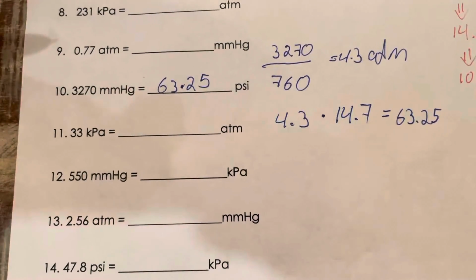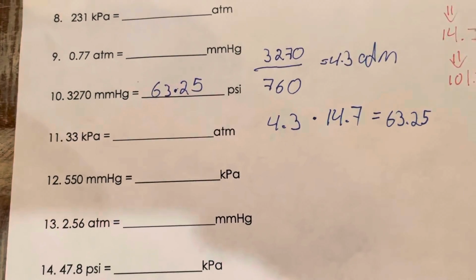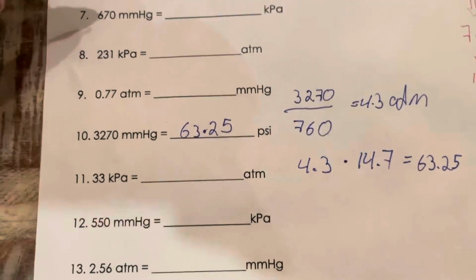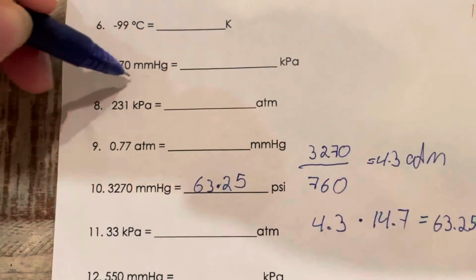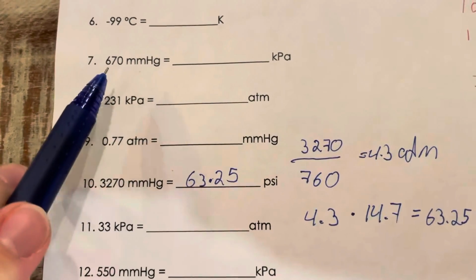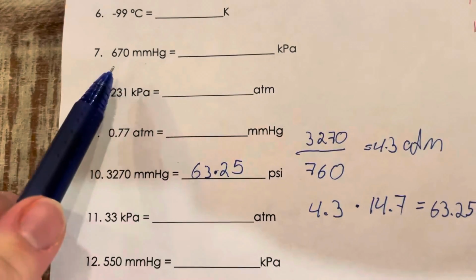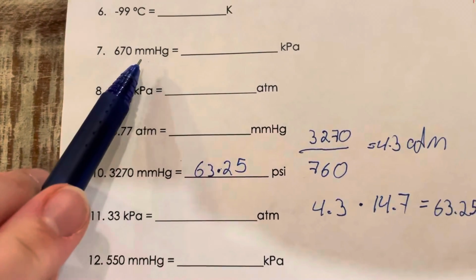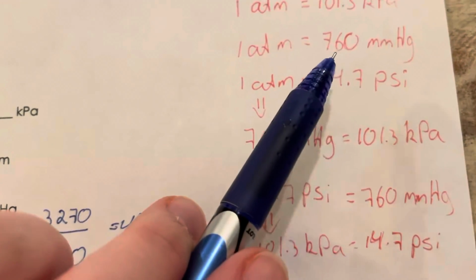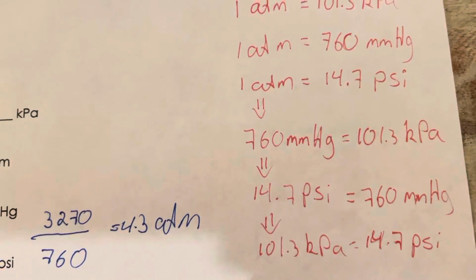Let's do another one. Let's do number 7. I got some 670 mercury here, and I thought this one was a little clever because you see here 670 millimeter mercury, but 1 atmosphere is 760 mercury, not 670.